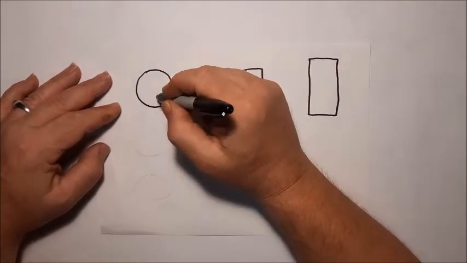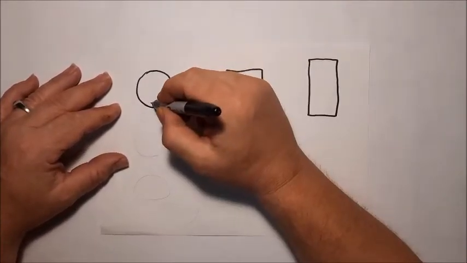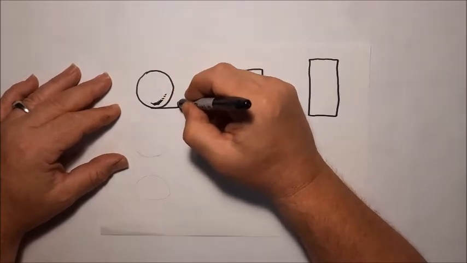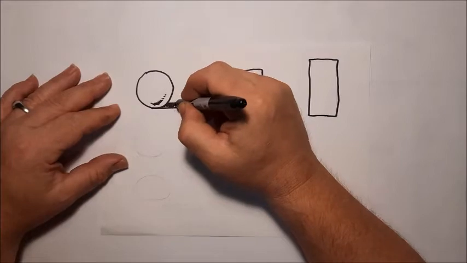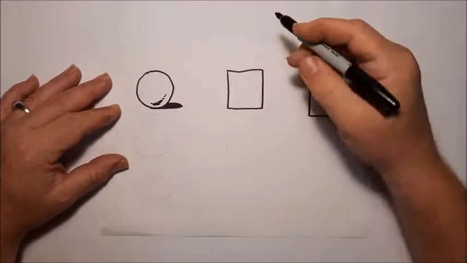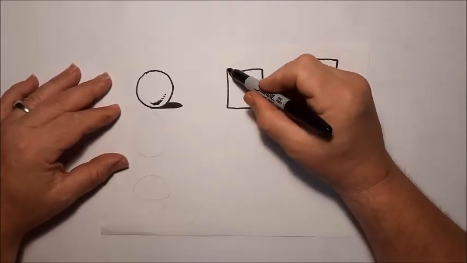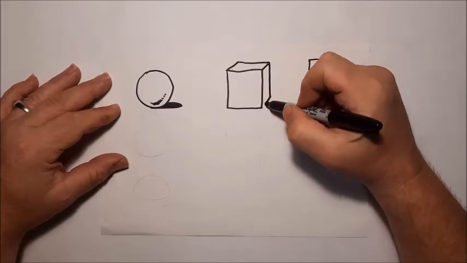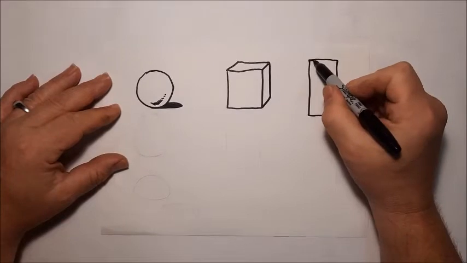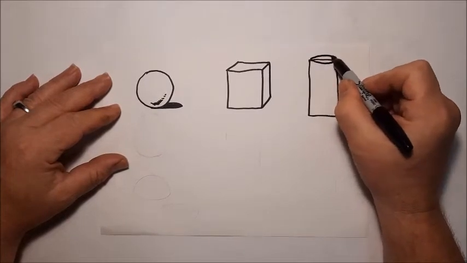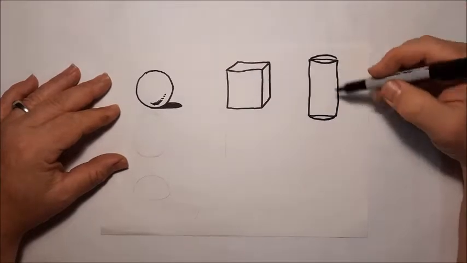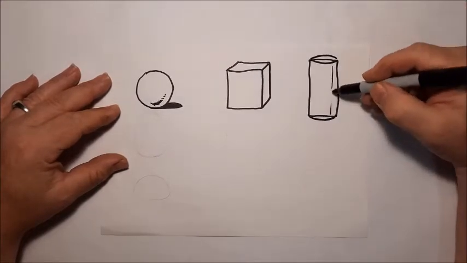So instead of it just being a circle, I'm going to put a little shading on it. And I'm going to pretend it's got a shadow and turn it into a sphere or a ball or an orb. Instead of a square, we want to try to make it look like a box or a cube. Now in this case, I'm going to round this out a little bit because we're going to turn our rectangle into a cylinder.